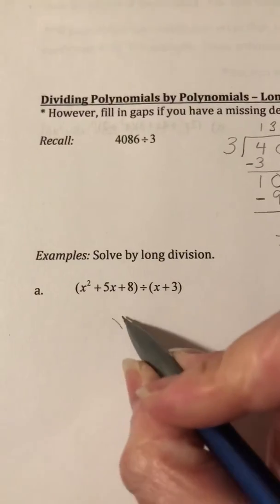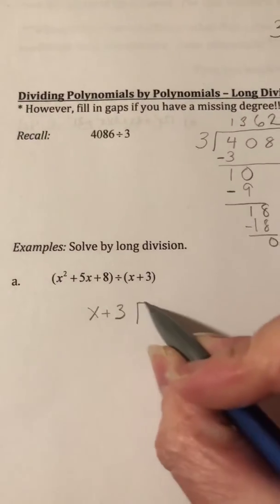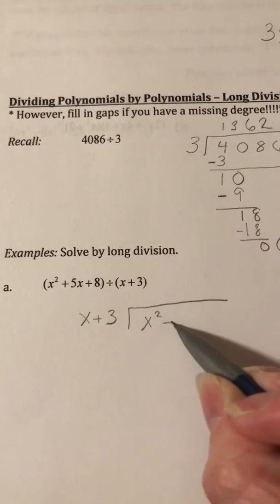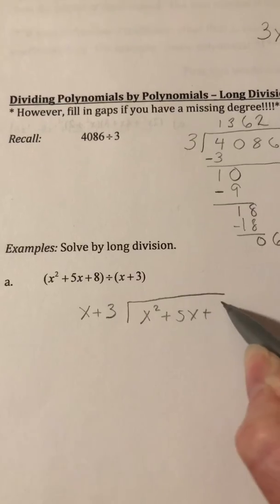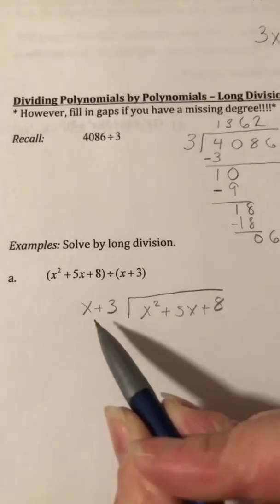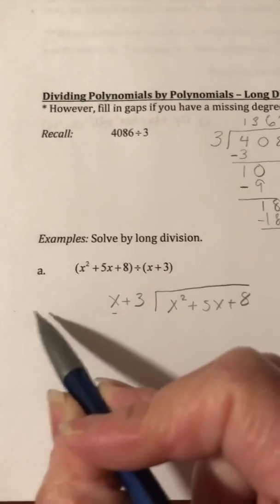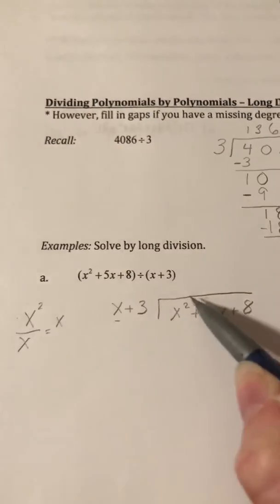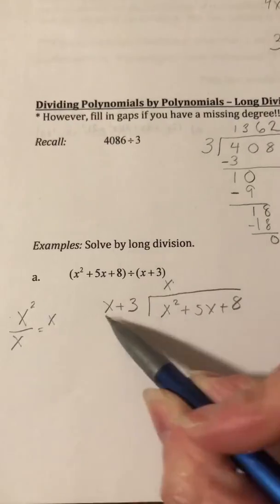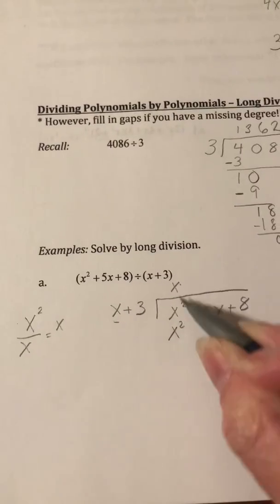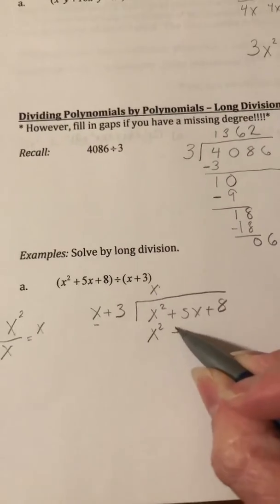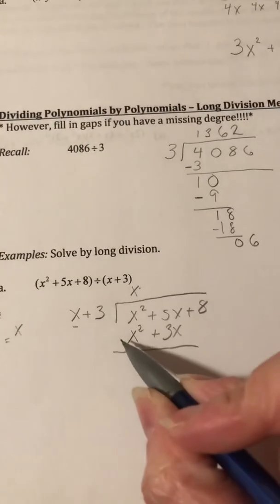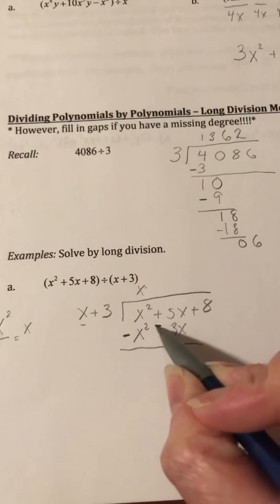So I'm going to set this up as x plus 3. And then notice we don't have any missing degrees, so we're just going to write that in as is. Now we're going to think, how many times does x go into x squared? And you can even put that off to the side. Right? It goes in x times, so I'll put the x here. X times x is x squared, and you also have to multiply that x by that 3, so you get plus 3x. Now here, you have to take the opposite of both terms, so I'm going to make a minus here and a minus here.